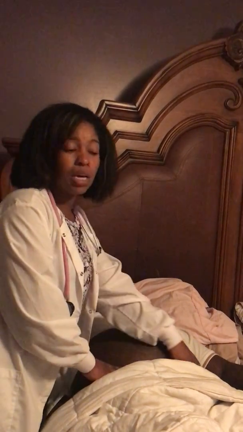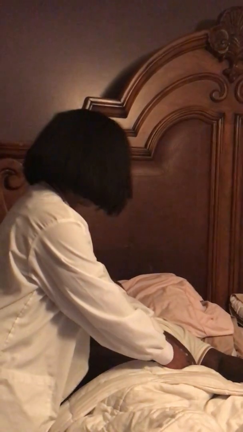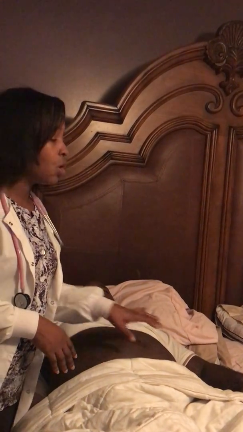I can do the same test on the left lower quadrant. It's the rebound test, and this test is called Rovsing's test. I will do the same rebound and pay attention to his face and abdomen. If I press down here and the pain were to show up in the right lower quadrant at McBurney's point, that would be a positive sign for appendicitis or some type of peritonitis going on in the lower abdomen areas.